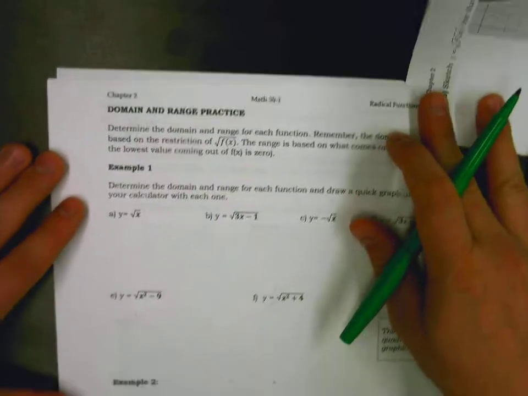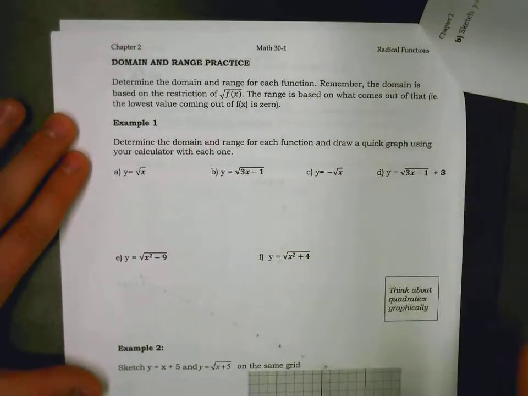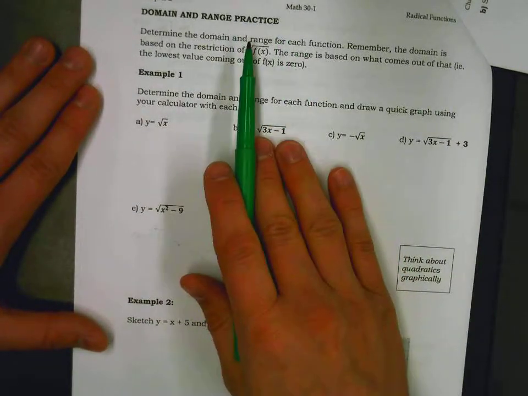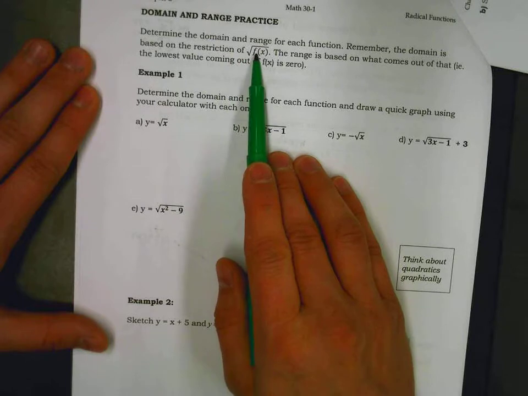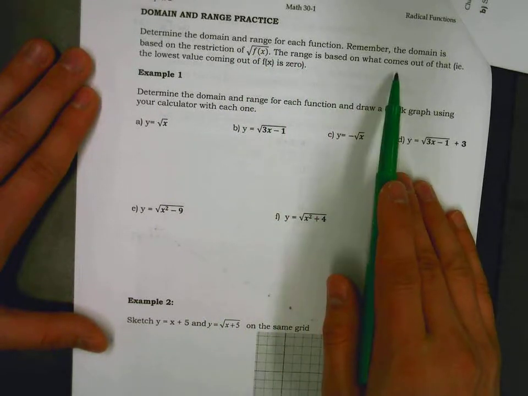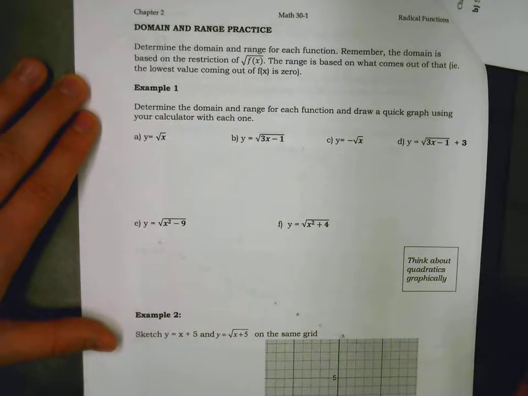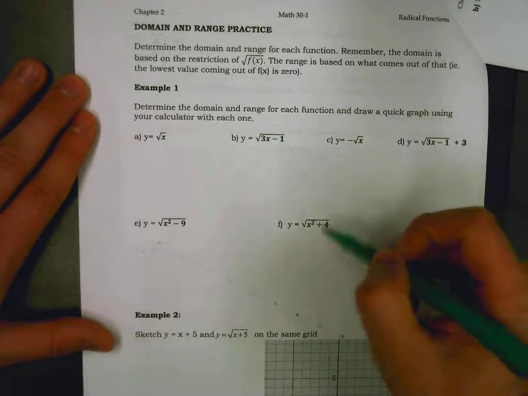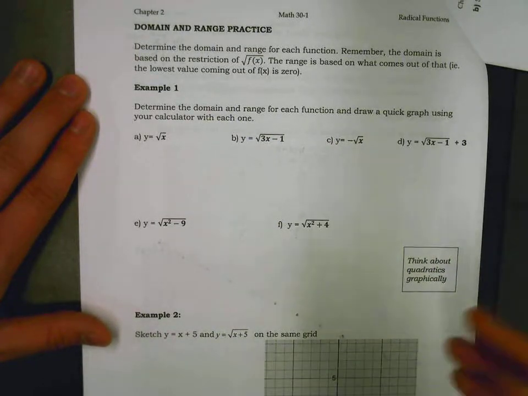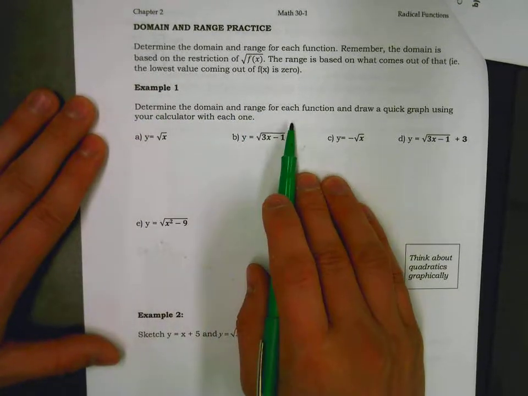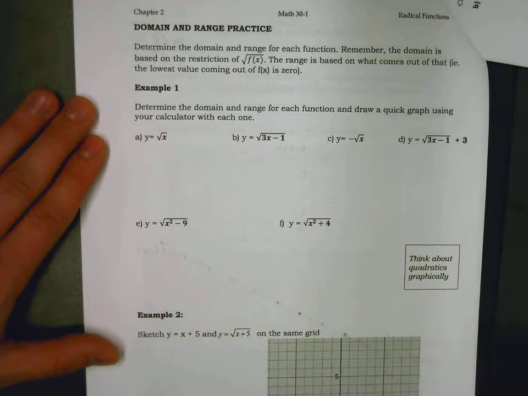So as we start to examine maybe more complicated functions, there's going to be some issues with domain and range and what we see. Now, the domain is based on a restriction of f of x. The range is based on what comes out of that. So typically the lowest value that we've seen in many cases is a 0 coming out of the square root of x, but unless that shifts up and down or flips, things could change. So what we're going to do is determine the domain and range for each function and draw a quick sketch with our calculator just to see what that looks like.